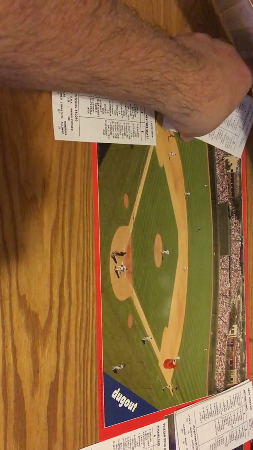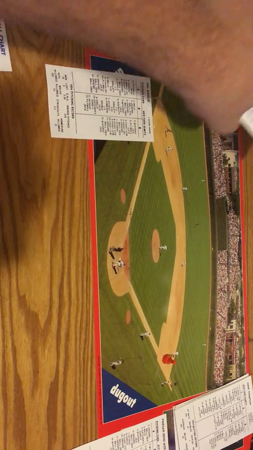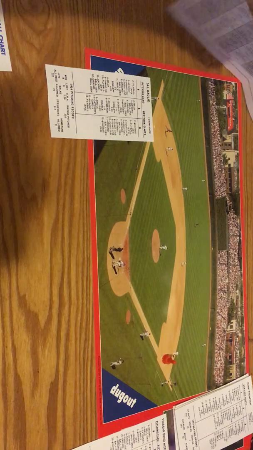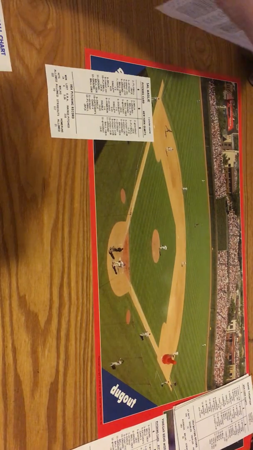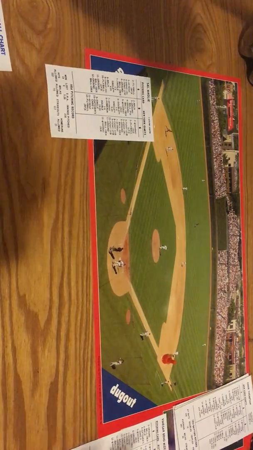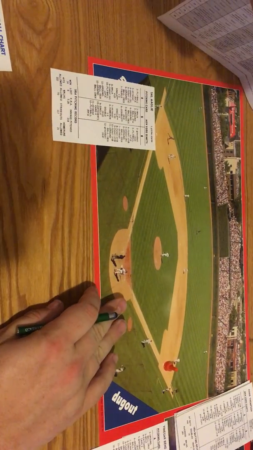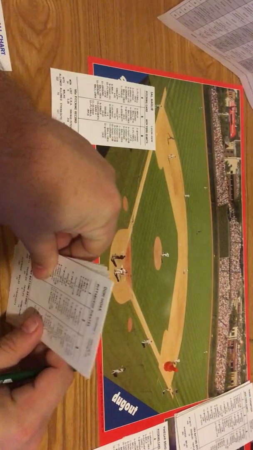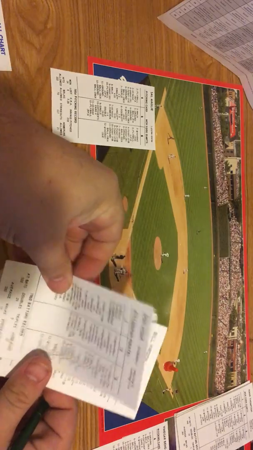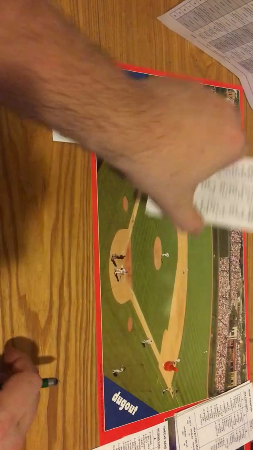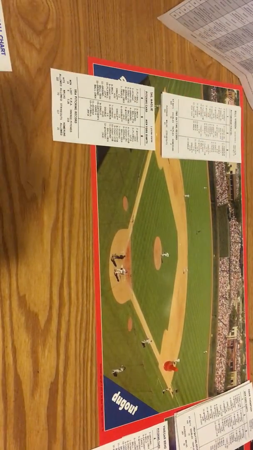We'll go to the bottom of the 4th for the Giants, and up to bat is actually Mr. Thompson, who did that double play to end the previous half inning. Verdon will be starting the top of the 5th for the Pirates at bat.